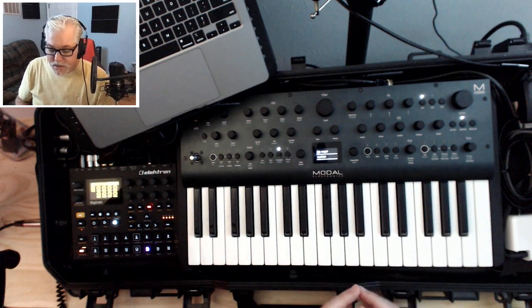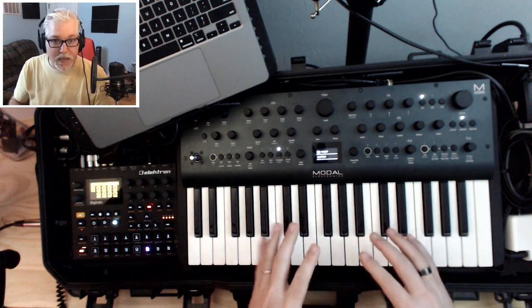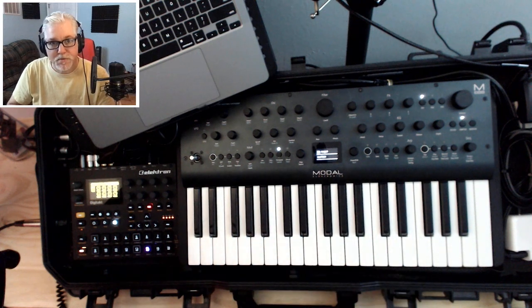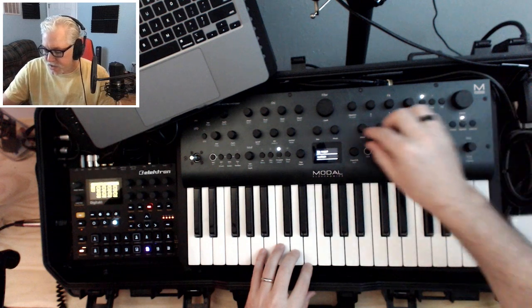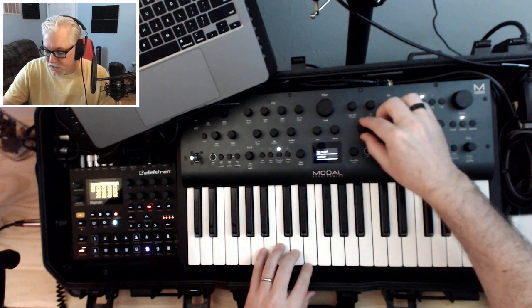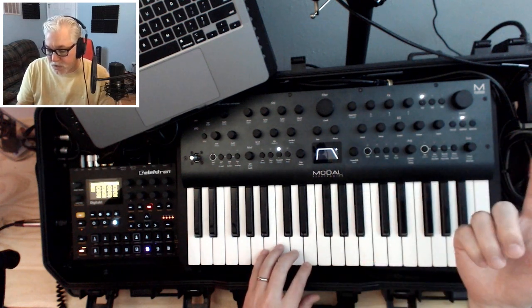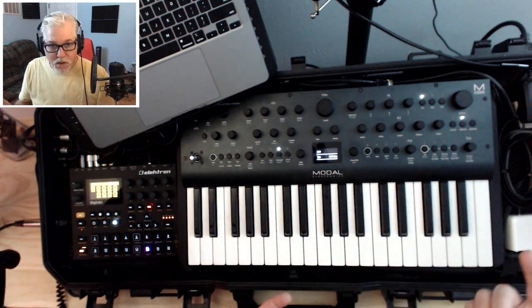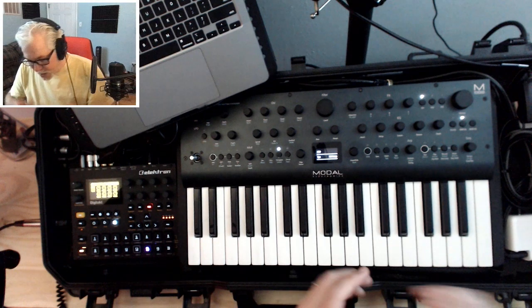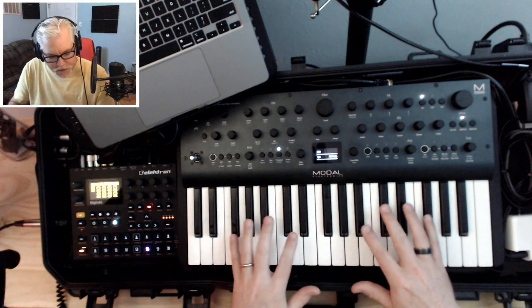So all that is a really simple patch, and I'll post this up because people always ask me if I'm going to post it. But basically, a lot of it is just the amp envelope itself. There's the amp envelope, and if I look at the setting here, I'm using soft long. Now I did a little bit of composing with this just because I was messing with it.